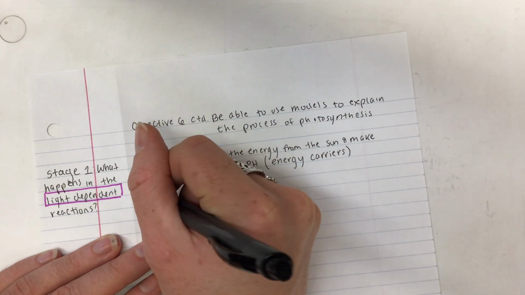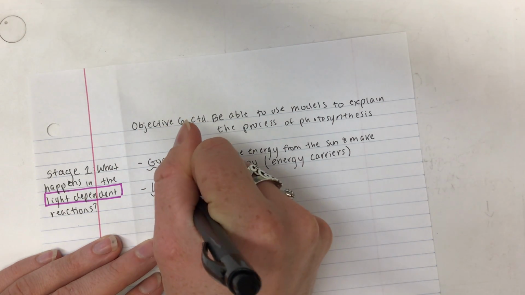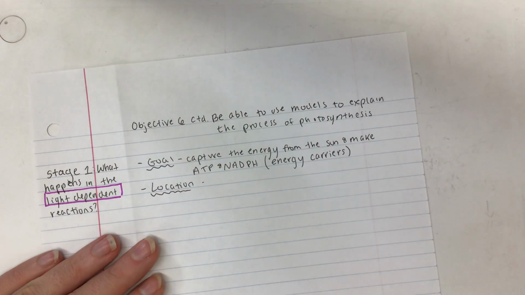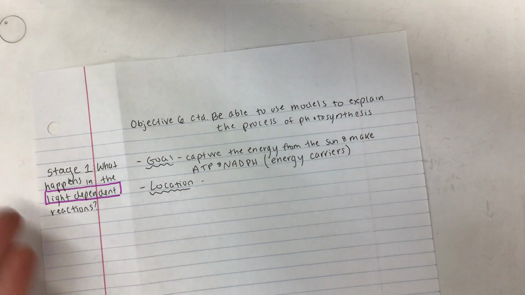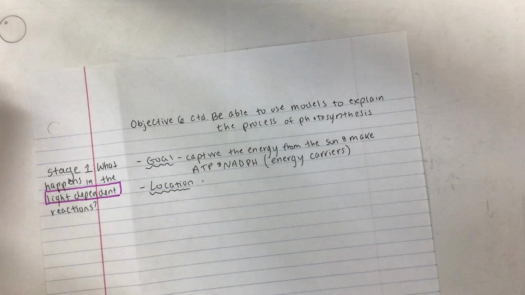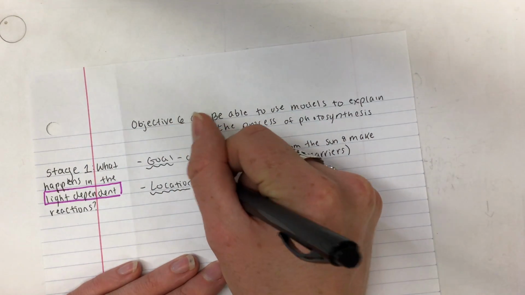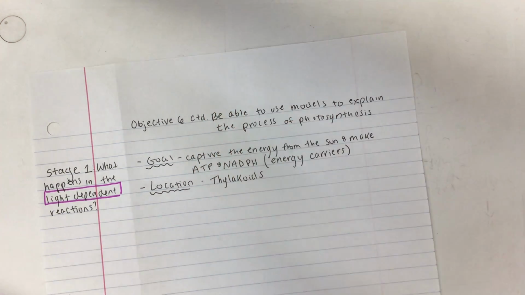Where does this process take place? So location is next. So the light-dependent reactions take place in the green part of the chloroplast, making sense why they're green, because they have chlorophyll there to capture the sun's light and reflect that green light. And these guys are called the thylakoids, as we have labeled before.